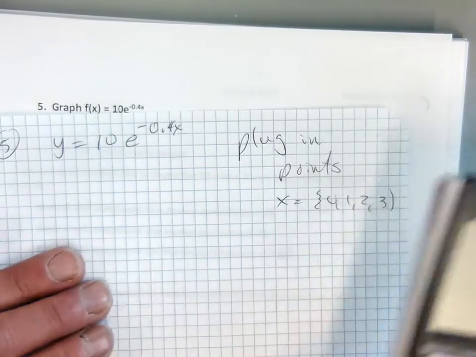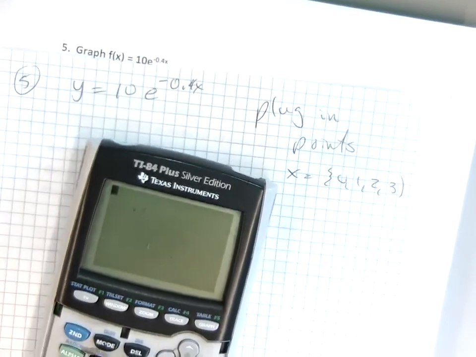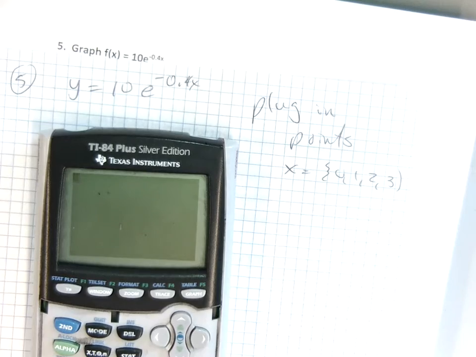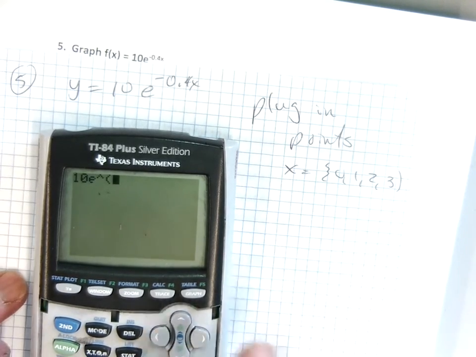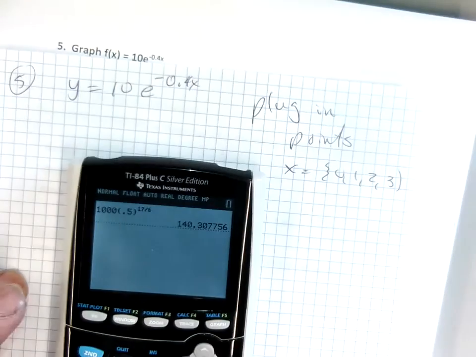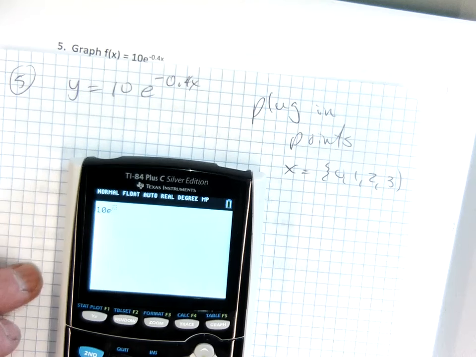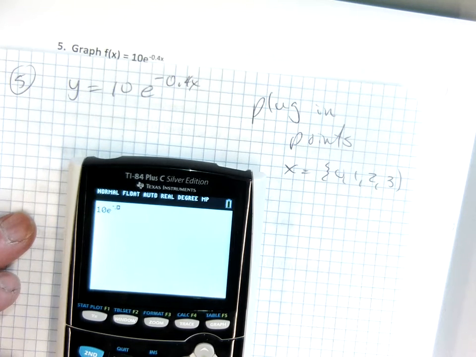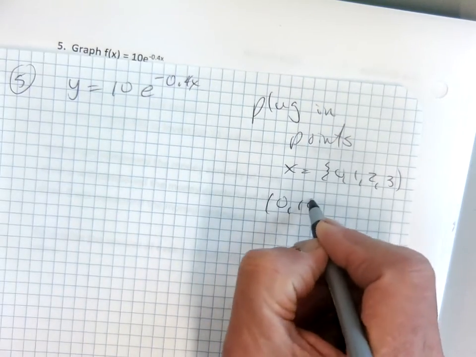You can graph this on my calculator, but if you're not sure how to do it, let's go 10 e to the negative 0.4 times 0. And I get 10, so I get a point at (0, 10).